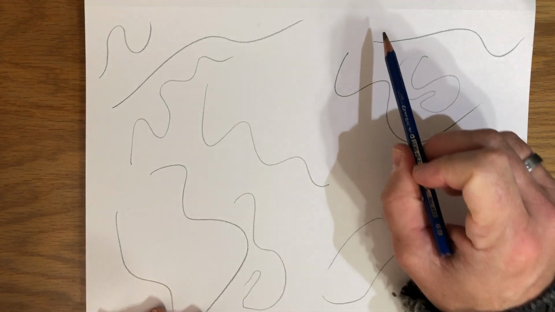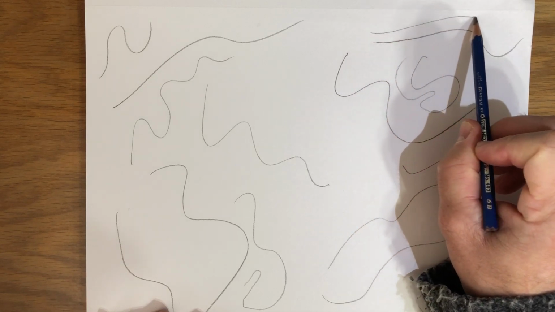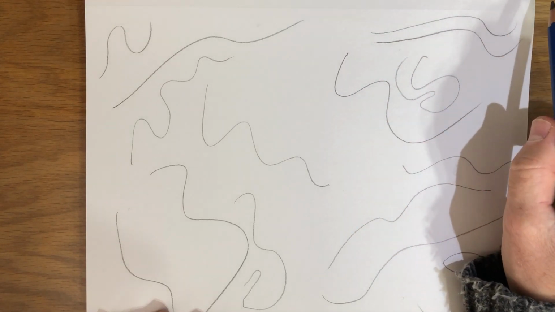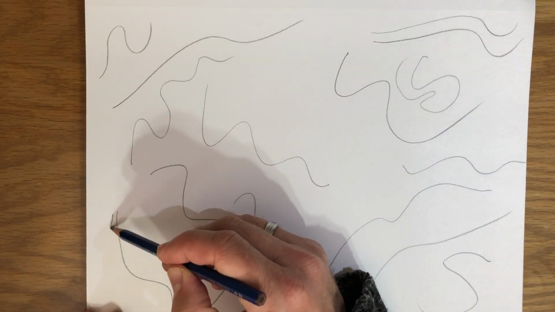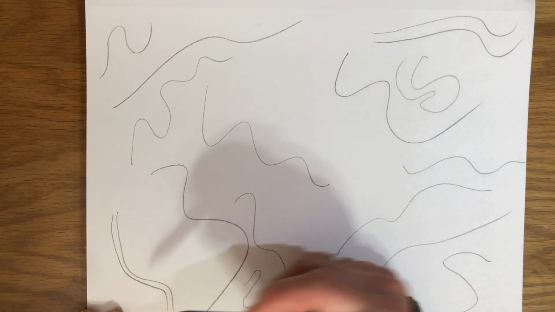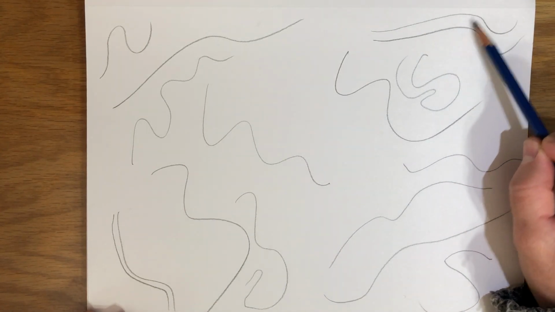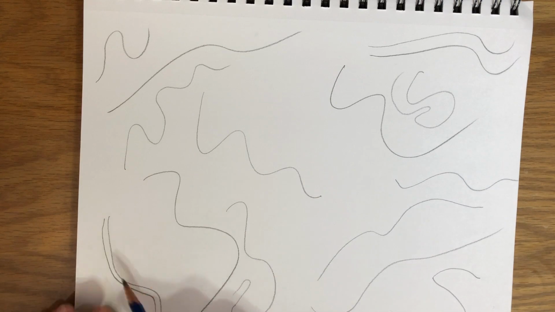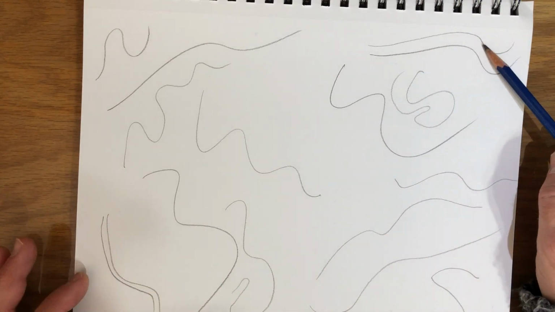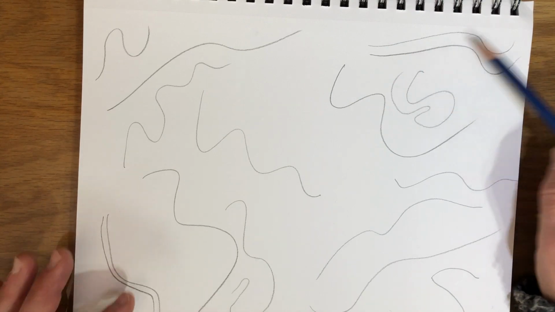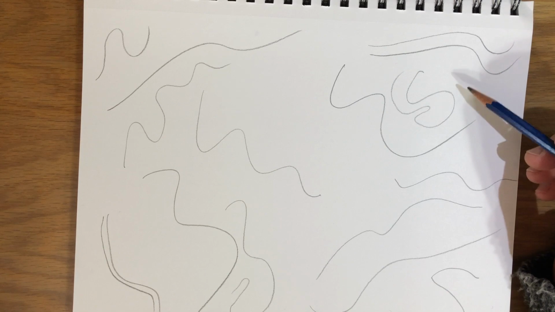I'm going to try to do it while still, for now anyways, sticking with curvilinear lines. Okay, so there's a simple thing. I added a second line that's similar to this one, and then I did the same over here. So that accentuates the similarity of the fact that they're both curvy lines, but also the differences in that they're not exactly the same.